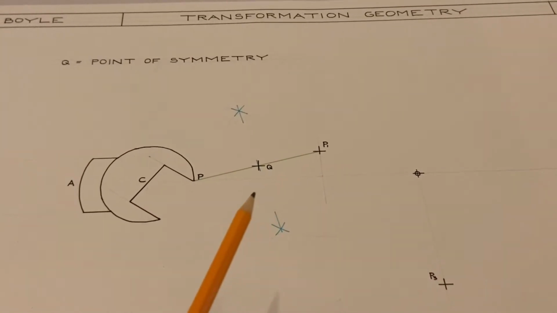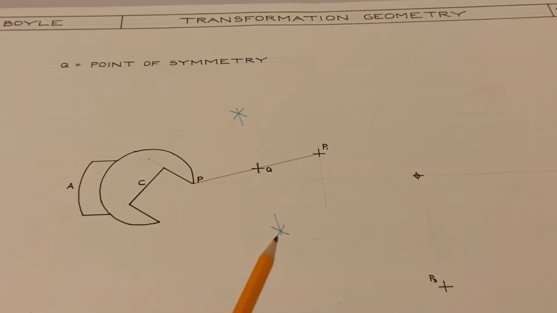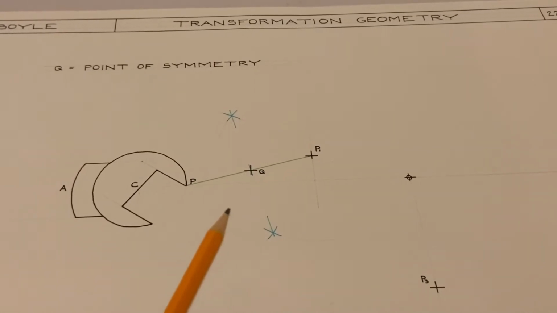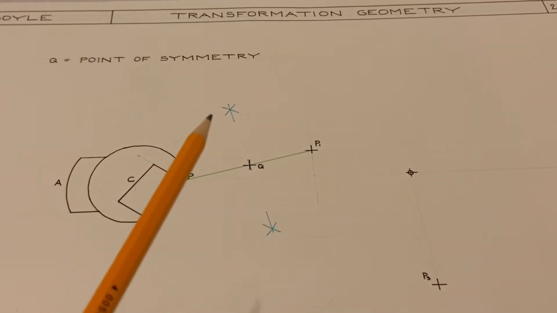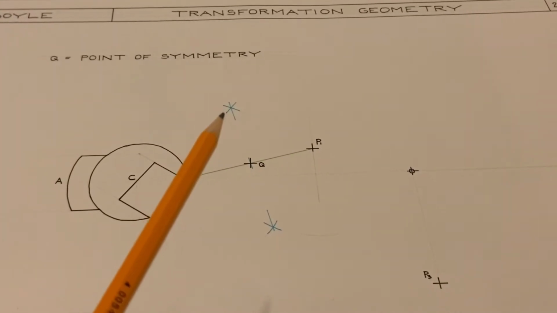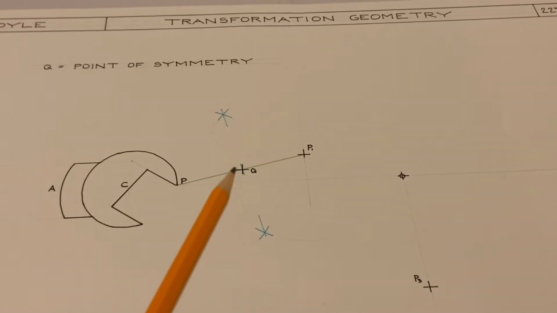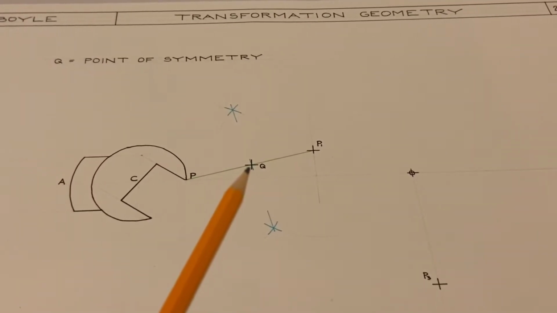Then using your compass and a distance of greater than half the line, you swing an arc from P1 above and below the line, and then you put your compass on P and you swing another arc above and below the line. Where the arcs intersect, we draw a line down across here, and that gives us the midpoint of P to P1, which is Q, and this is the point of symmetry.